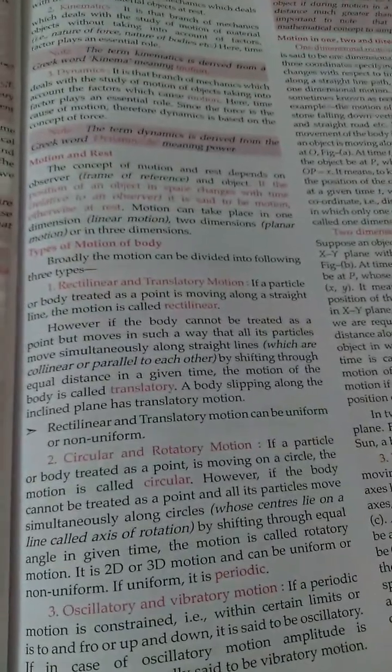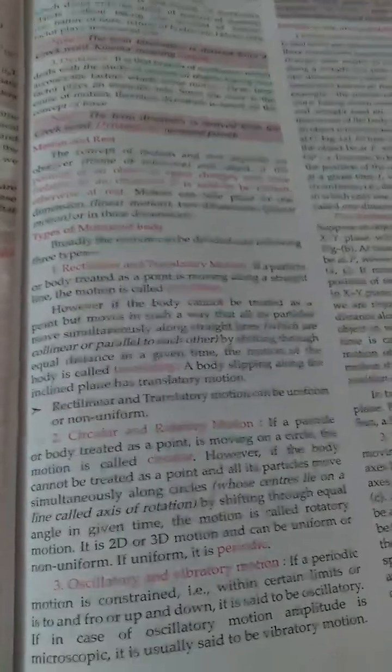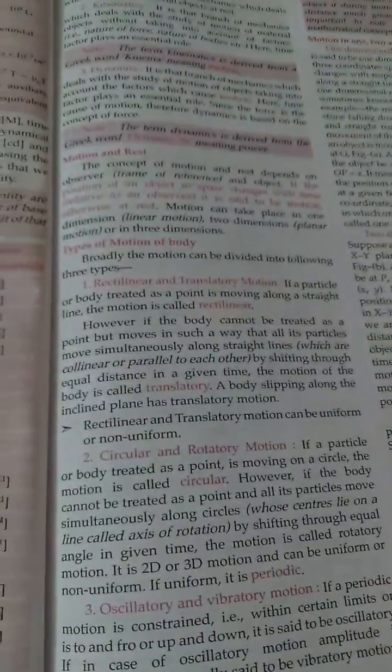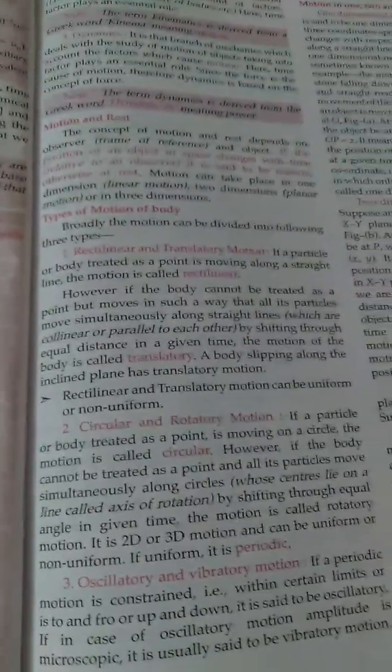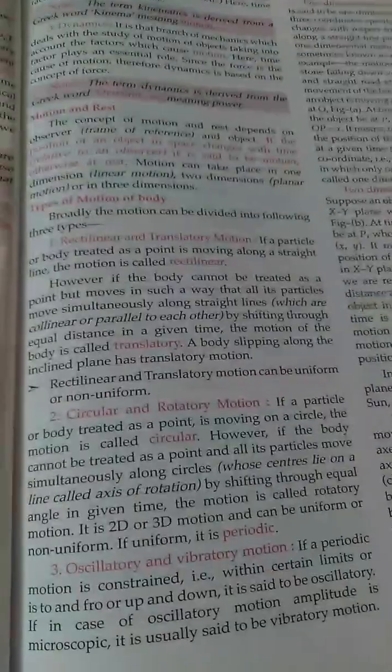A body slipping along an inclined plane has translatory motion. Rectilinear and translatory motion can be uniform or non-uniform.